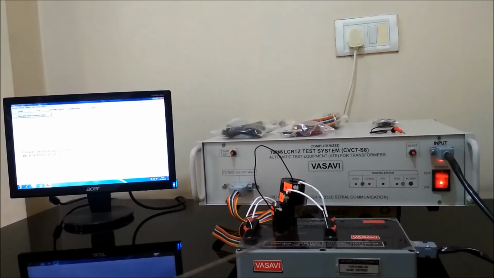So this is a complete computerized system where all the display and everything is in the software itself. It is all controlled through software with a dedicated computer. Now I'm going to show you how to program it, and what the changes are compared to the old version turns LCR-TZ software.